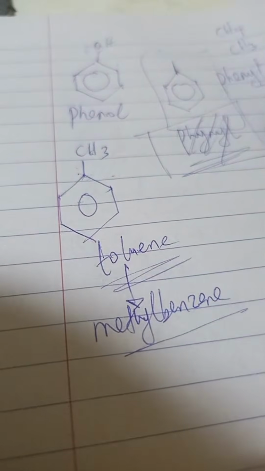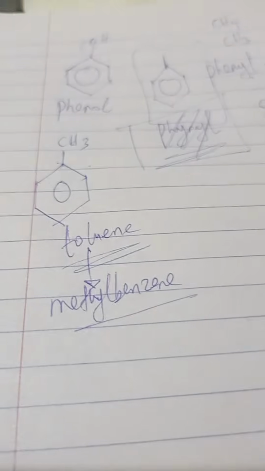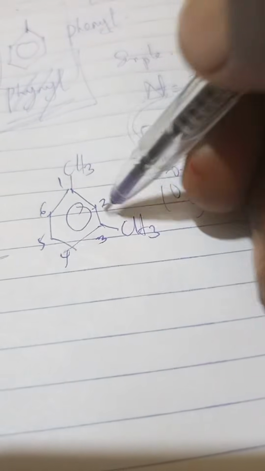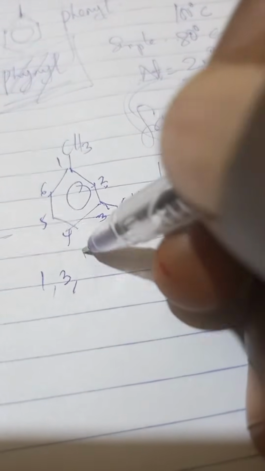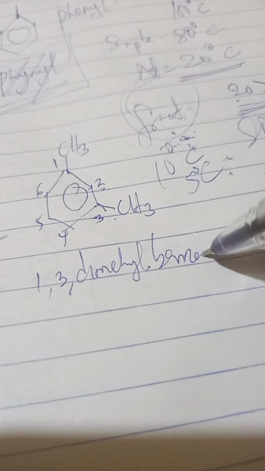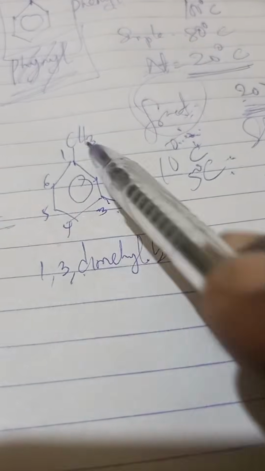Hope you understand. Methylbenzene. Then there's another one, the last one we're going to look at. I'm going to put two CH3 groups. I'll put one CH3 here, and the other at this side. So this one now, you can call it the long way. Number it 1, 2, 3, 4, 5, 6. So this one will be 1, 2, 3. Don't count this two. That will be 1, 3. So you can call it 1,3-dimethylbenzene. So this is 1,3-dimethyl.